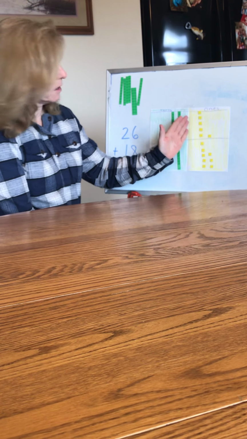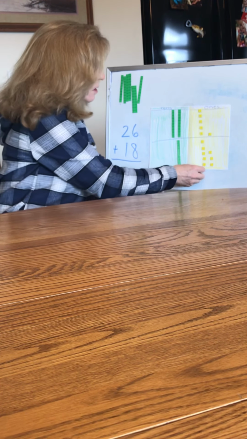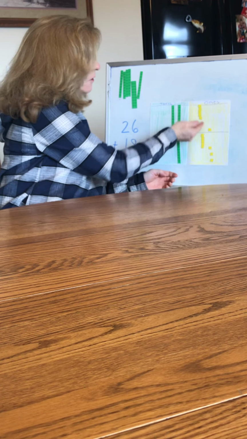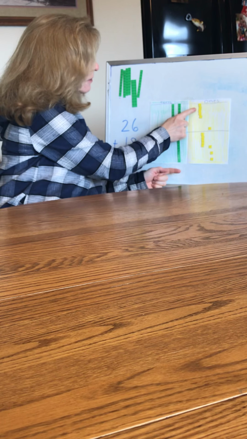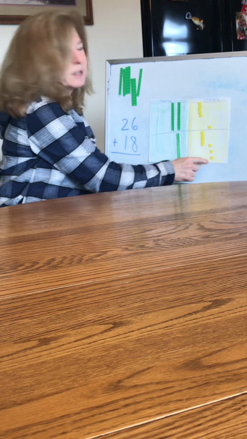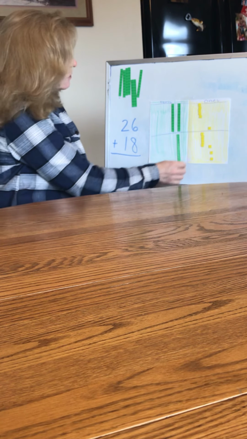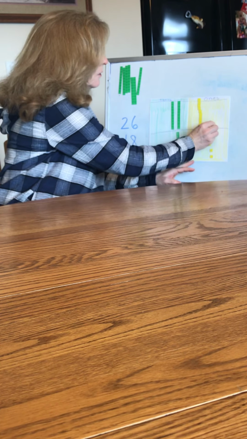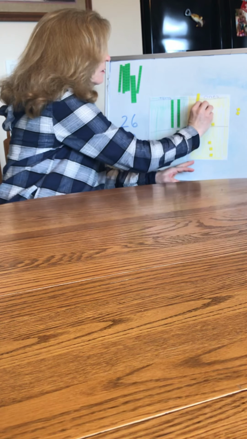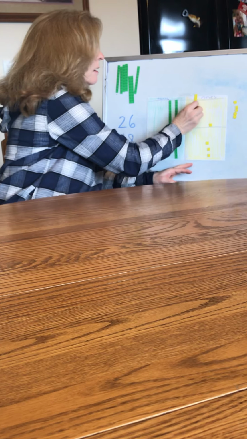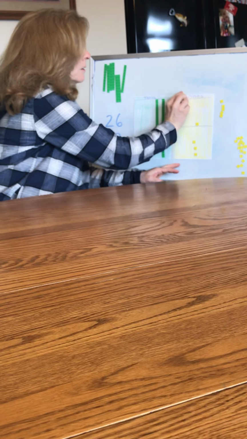So I'm going to take 10, which is 5 and 5, and I'm going to count them so I know. 5, 10, 11, 12, 13, 14. Yes, more than 10. So I'm going to trade 10 of them in, moving them over to the other side. 1, 2, 3, 4, 5. I'm going to put my other 5 right next to it.